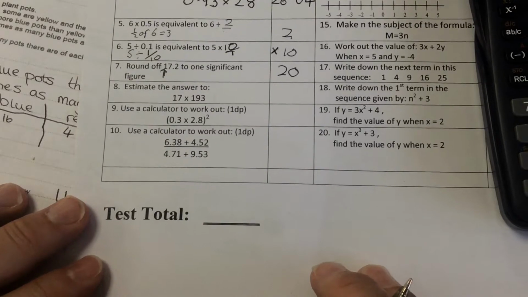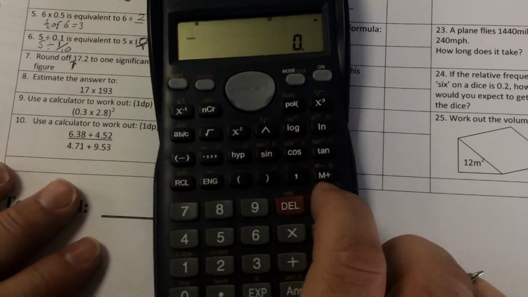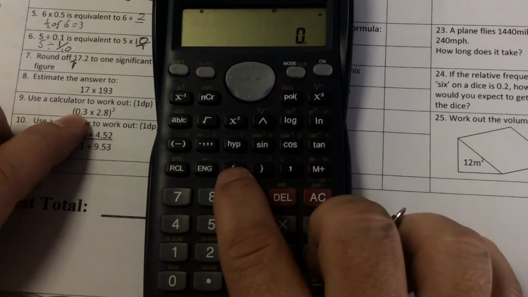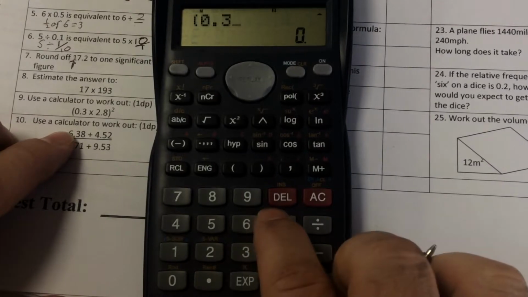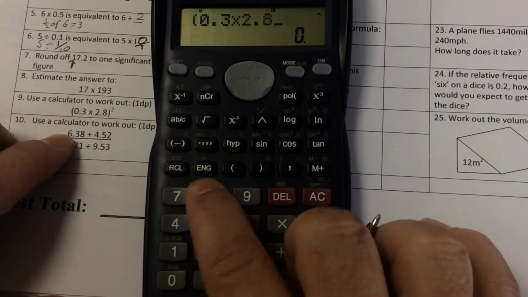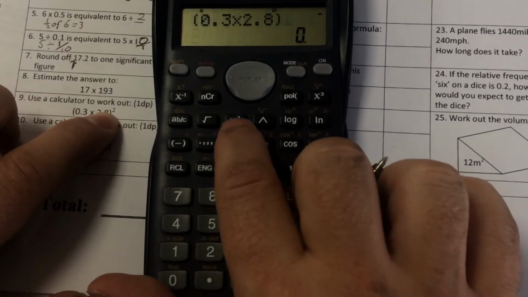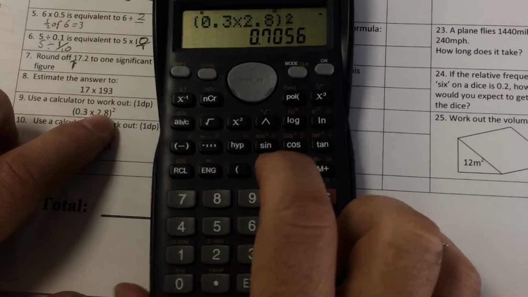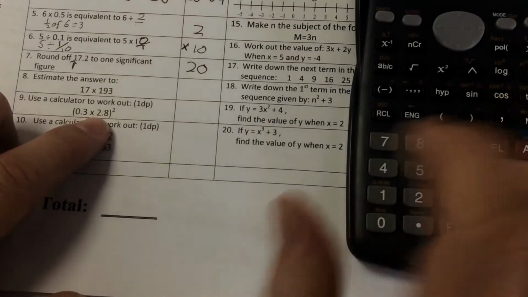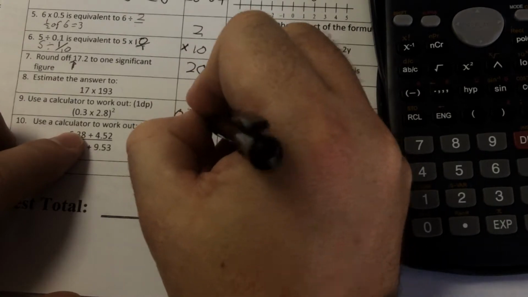Question 9, using a calculator, you would type in exactly what you see on this one. So to open a bracket, it's that button there. And then you have 0.3 times 2.8. Close bracket. And the squared button on the calculator is x squared. And that's equal to 0.7056.